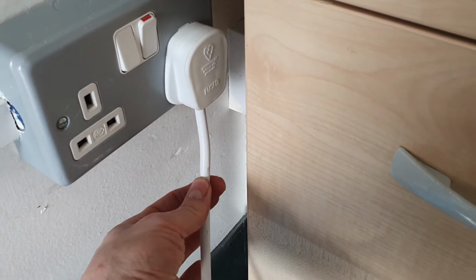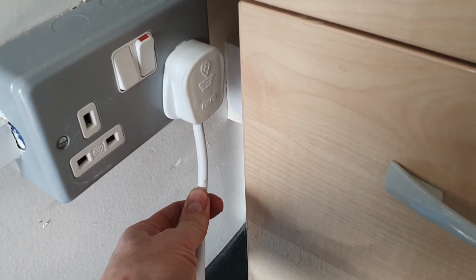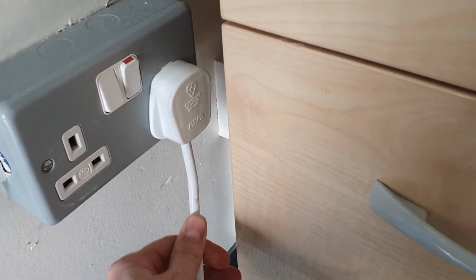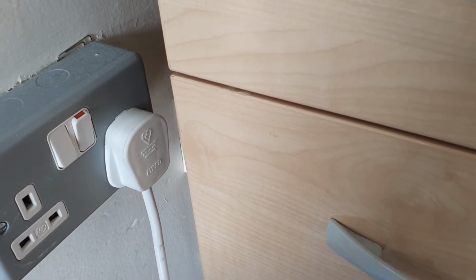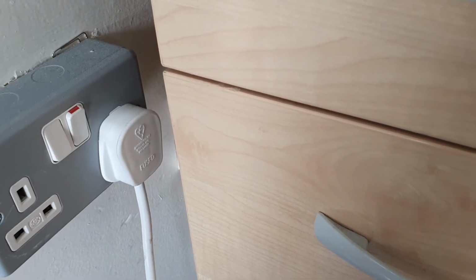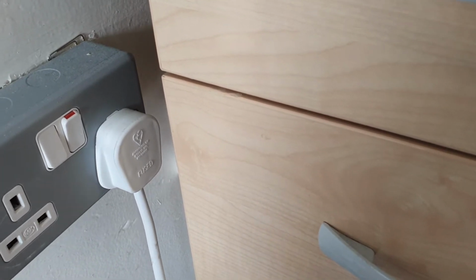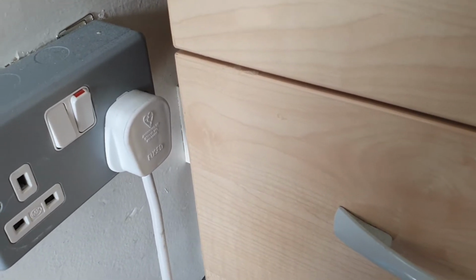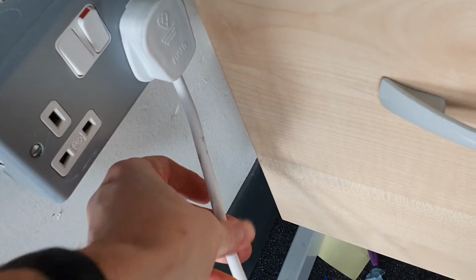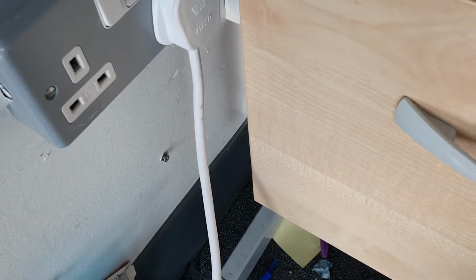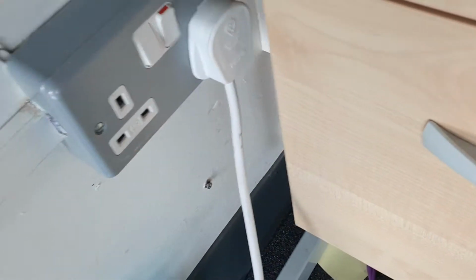However, because it's made of rubber, rubber is an insulator. It doesn't let electricity pass through. And lots of things like plastic, card, they wouldn't let electricity pass through. But rubber is great because it's flexible. It's also very durable. It lasts a long time.